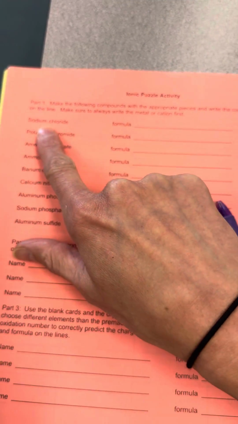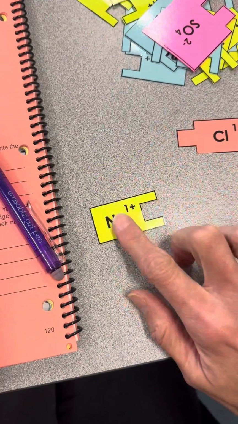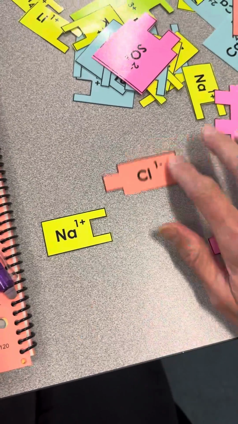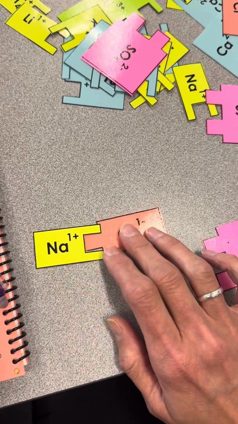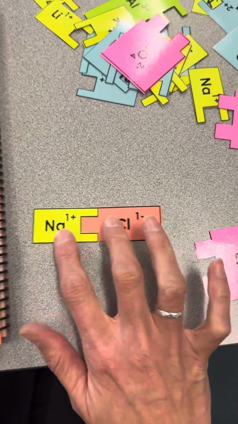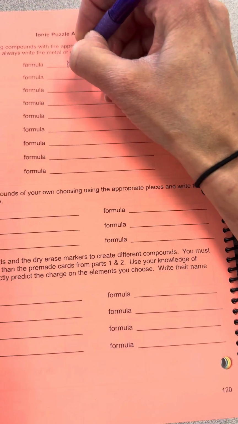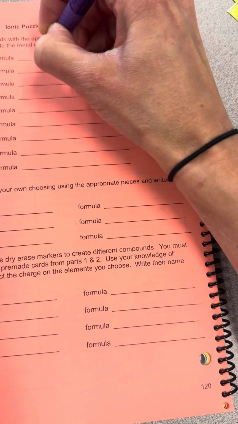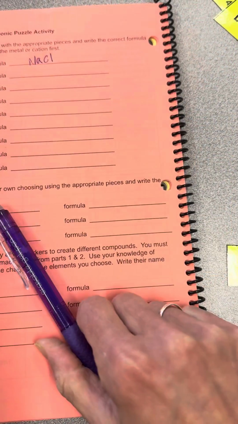So the idea here is, for example, sodium chloride is your first example. So what you're going to want to do is find your sodium puzzle piece, and then find your chlorine puzzle piece. And what we see here is that sodium and chlorine match up, so like the +1 and the -1 match up. And so then what you would do over here is write your formula, NaCl. Okay, NaCl.